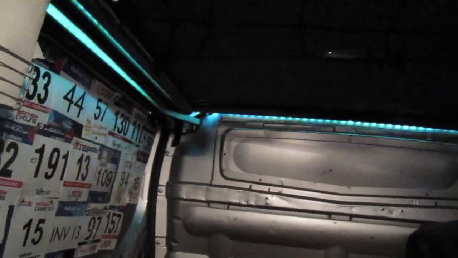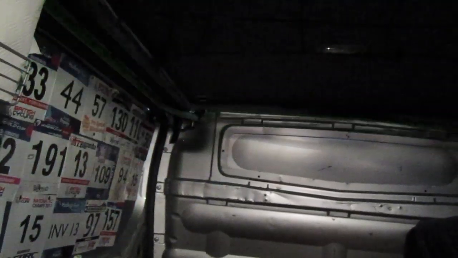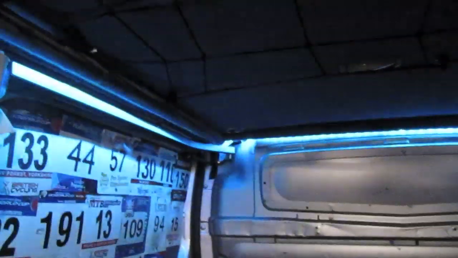And this one really shows it off as well. So you can see it really flash just when the amplitude goes. So there you go. RGB musical lighting. You can get the code on my blog.